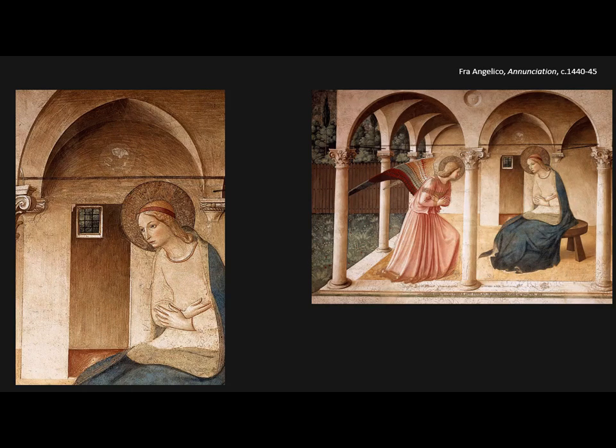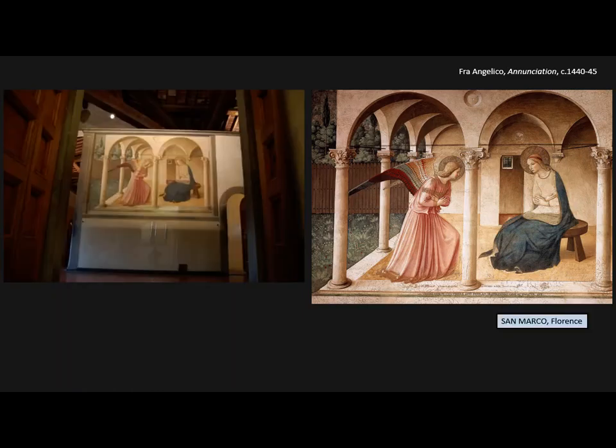Our painter, Fra Angelico, was a Dominican monk. He belonged to the monastery of San Marco in Florence. He had taken vows to become a monk. The word fra means brother. And this was made for the monastery in which he actually lived.